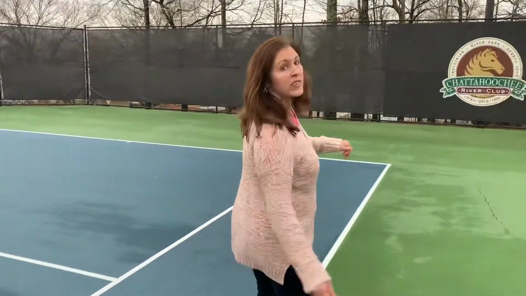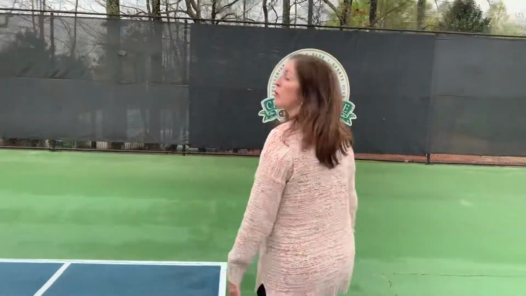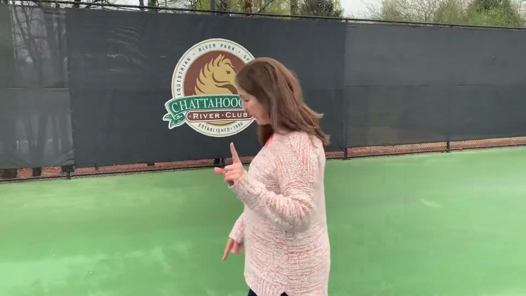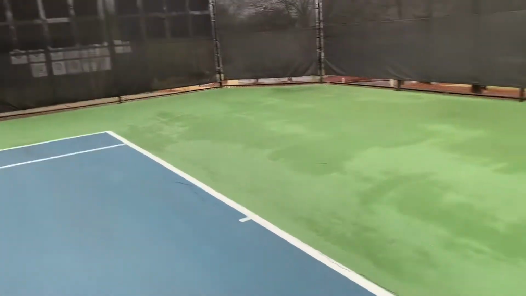The width of a tennis court, let's check out the width. Width is how wide something is. And in a mathematical equation, you would represent it with a W. This is the width, and it is 36.